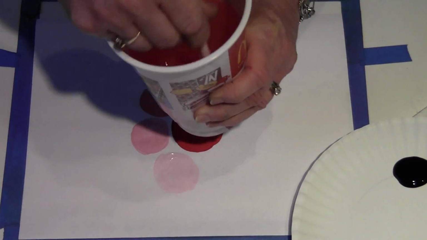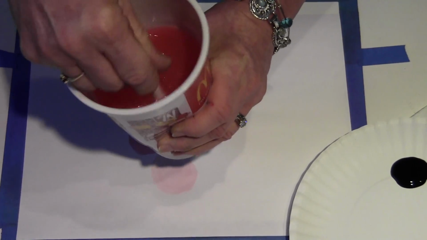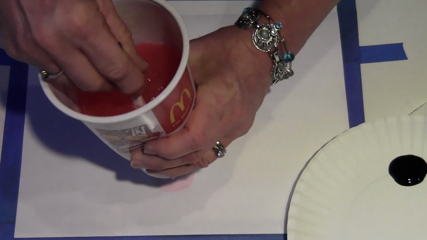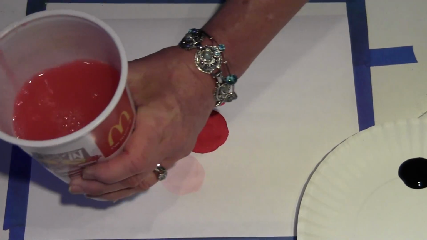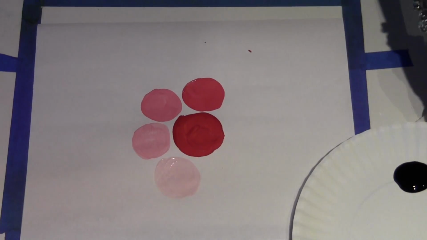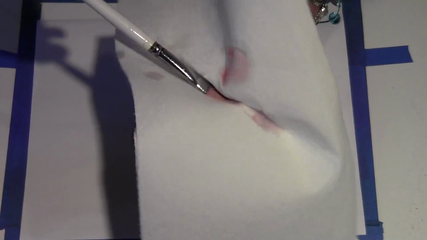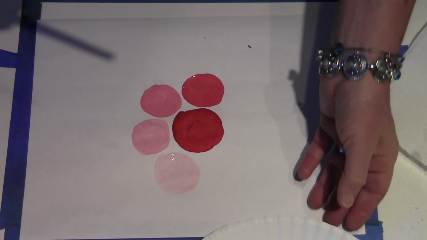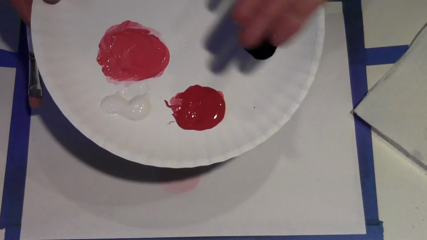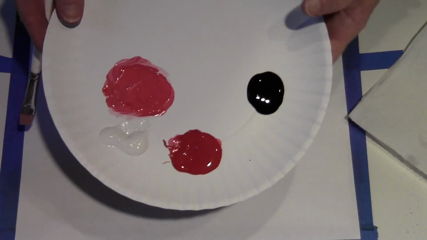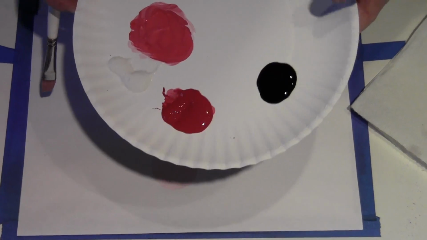I'll have to clean my brush really well because I want to get all of the white off my brush. So when you start your shades, make sure you clean your brush well. You're going to clean it in your water bucket, and then you're going to press it on a paper towel to get all the extra water out. The reason we want the extra water out is because you're actually using liquid temperas, and they've already got quite a bit of moisture in them.